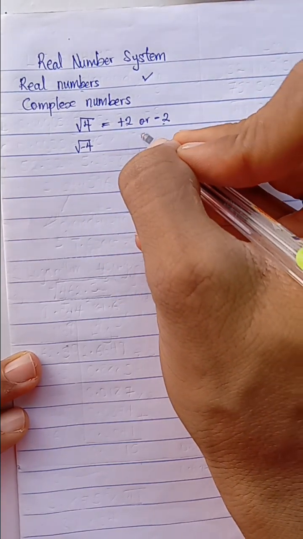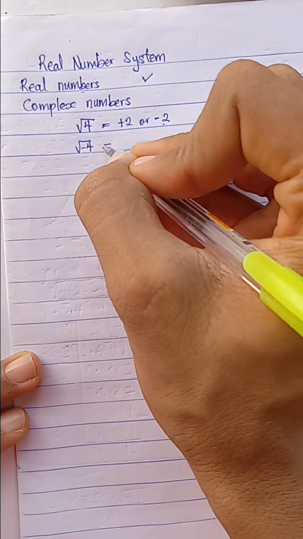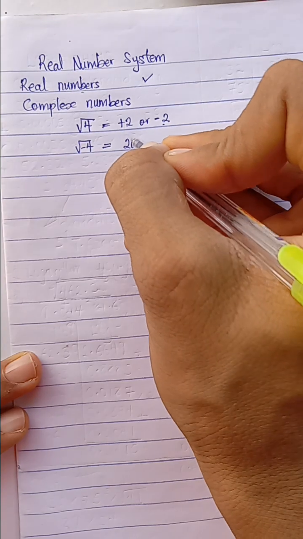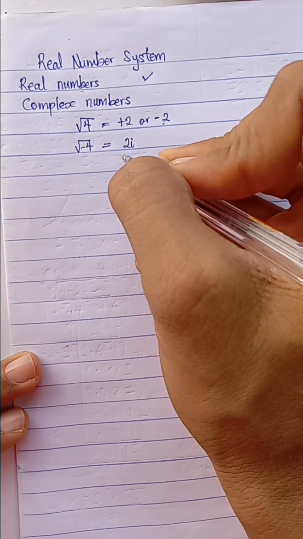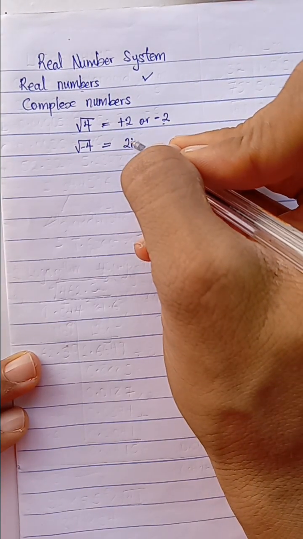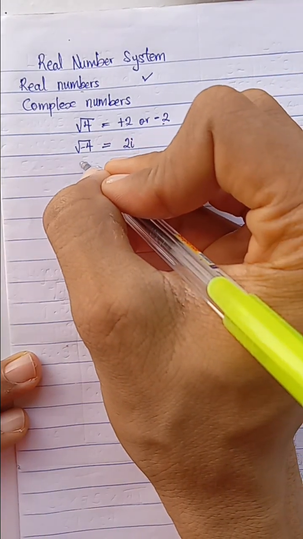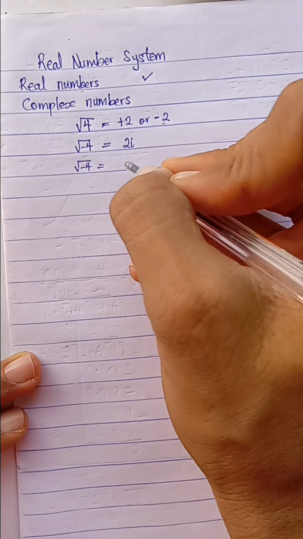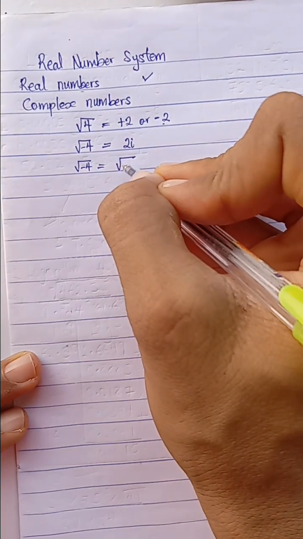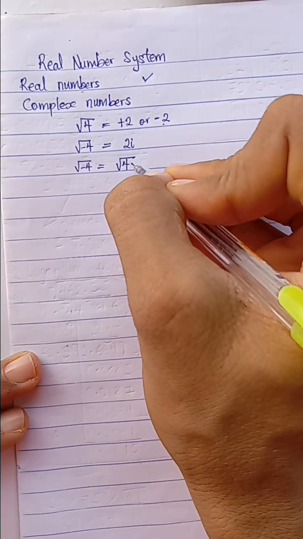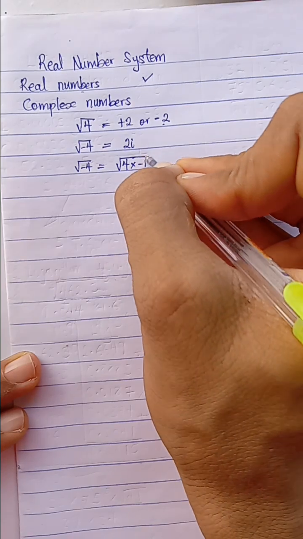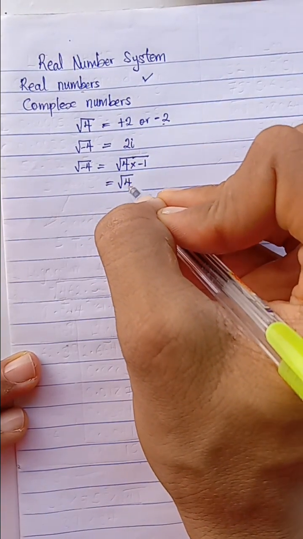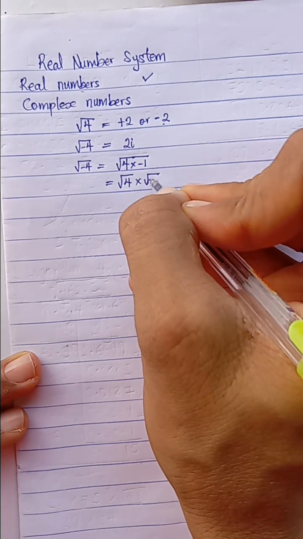What do we do? In the complex plane, we can write it as 2i. So what does this 2i mean? It means the square root of minus 4 is actually the square root of 4 times minus 1, which is equal to the square root of 4 times the square root of minus 1.